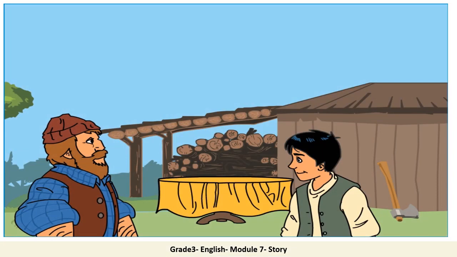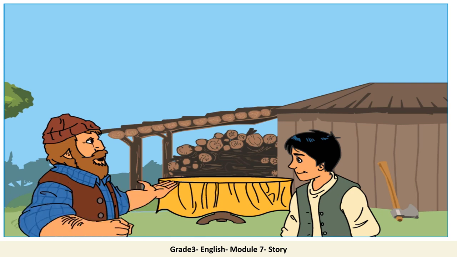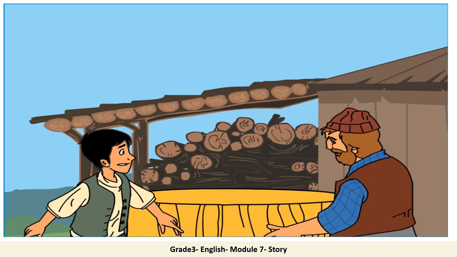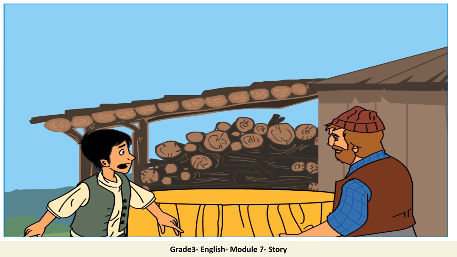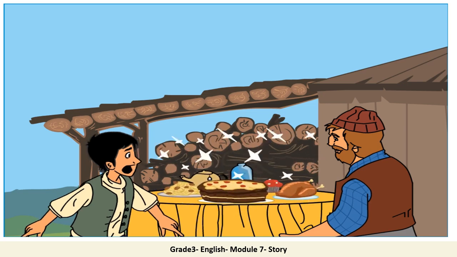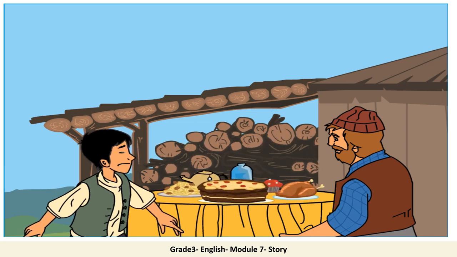Jack works with Mr. Black. One day, Go back home now. Here is a present for you. "Thank you, sir, But we've got a table at home. You haven't got a table like this. Look. Table. I want some food. Wow!